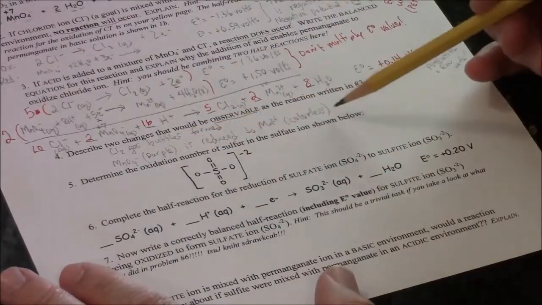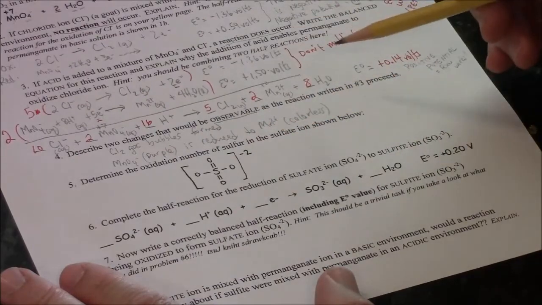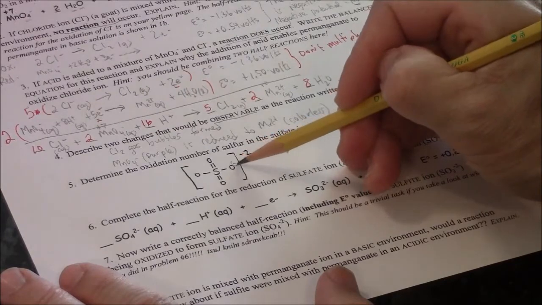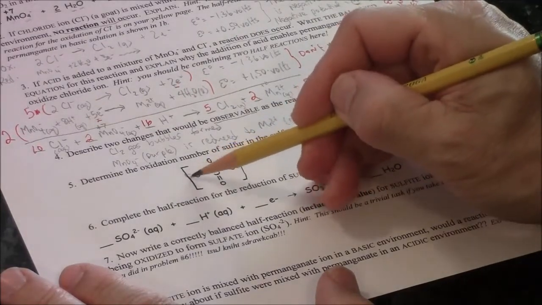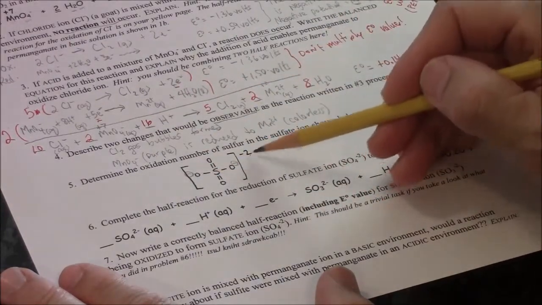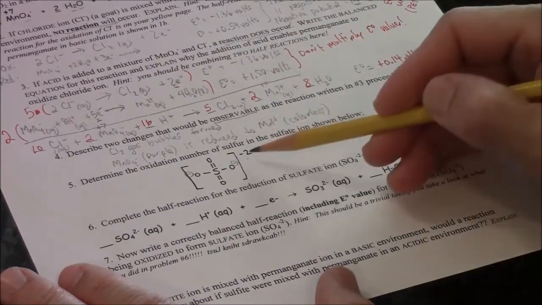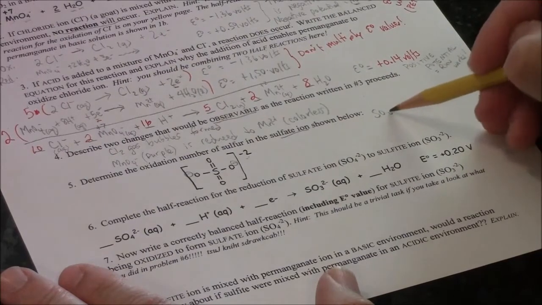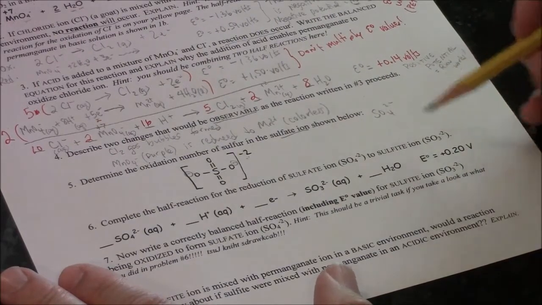All right, number 5 goes back to oxidation numbers. This is from last week as well. So I'll go ahead and write in the negatives, the formal negatives in the picture, to emphasize that this is a sulfate ion. It's a -2 ion, SO4 minus 2. Might as well write it. You've seen this many times.